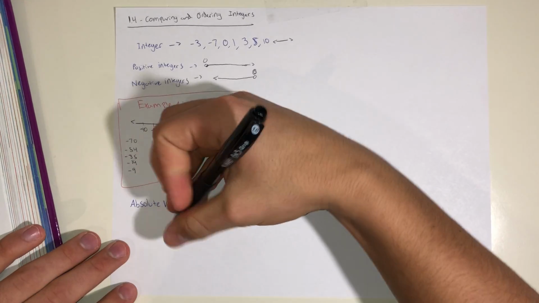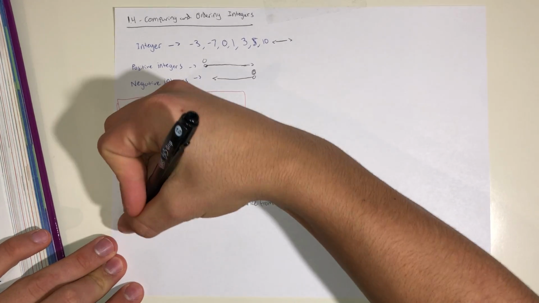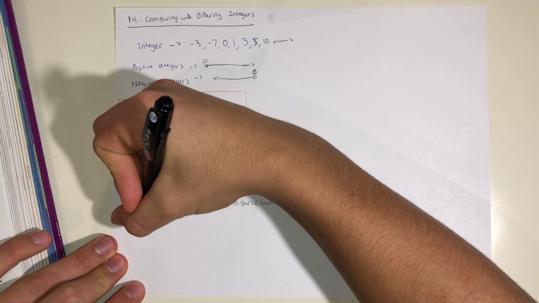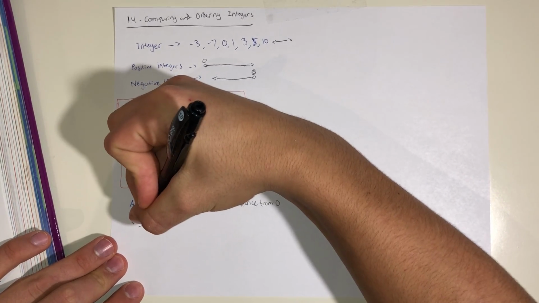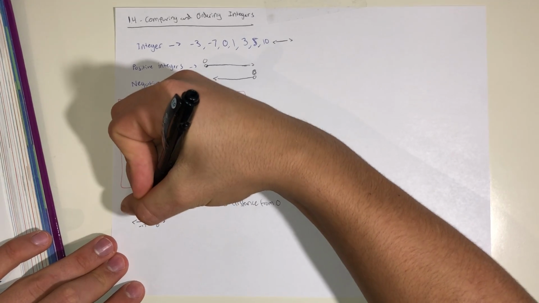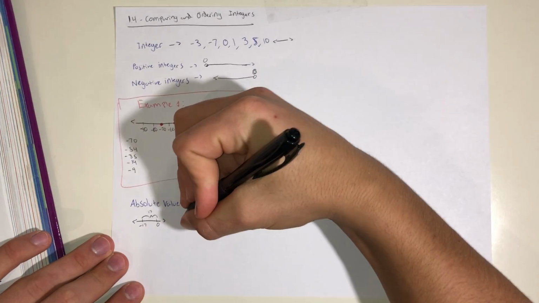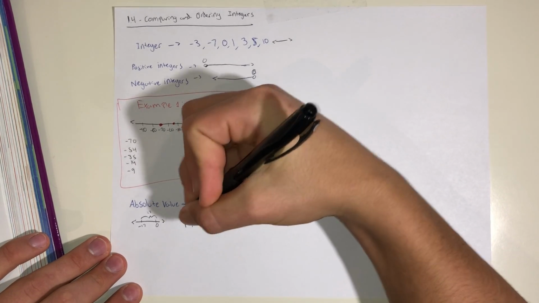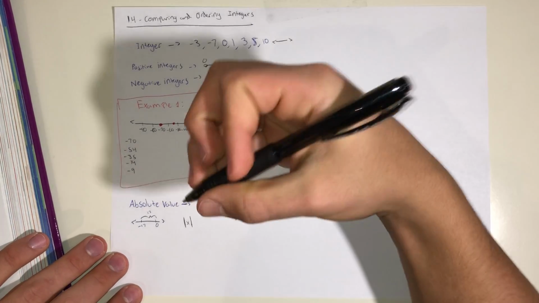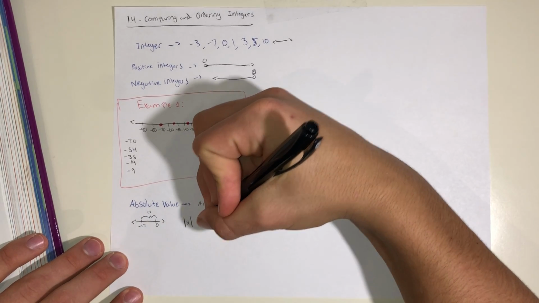So let's say we have negative 17 and 0. The absolute value is this distance. This is 17. This is the symbol for absolute value, this right here, around whatever number. So here we have the absolute value of negative 17.